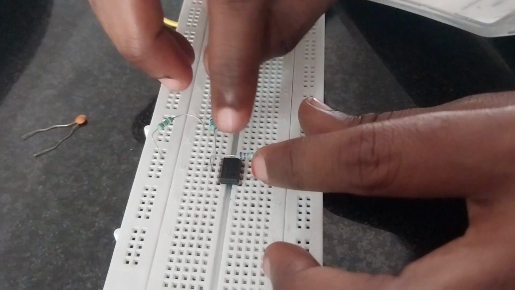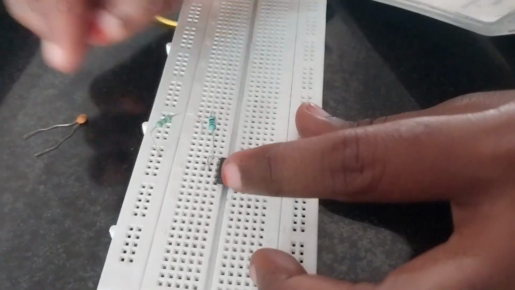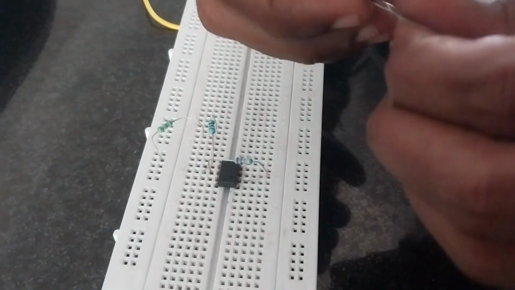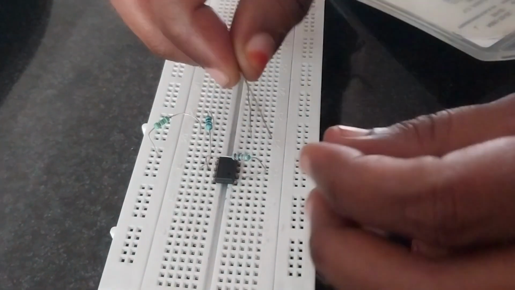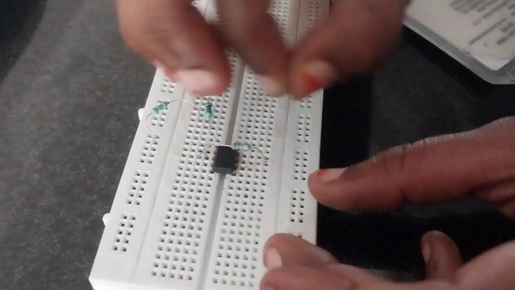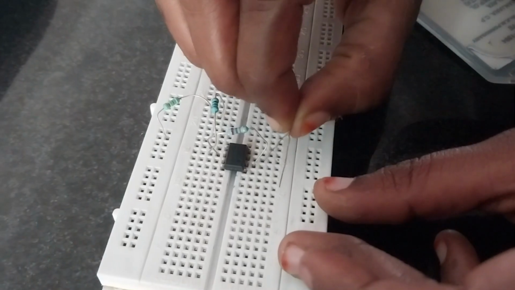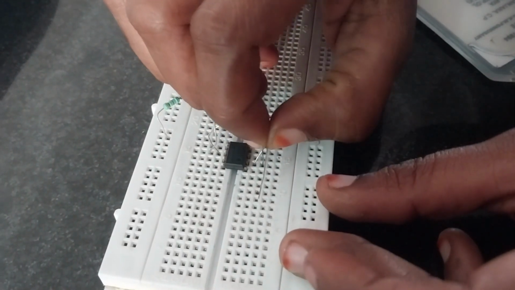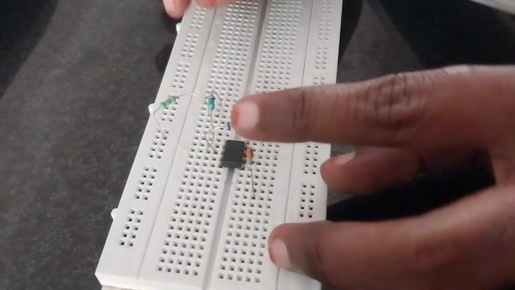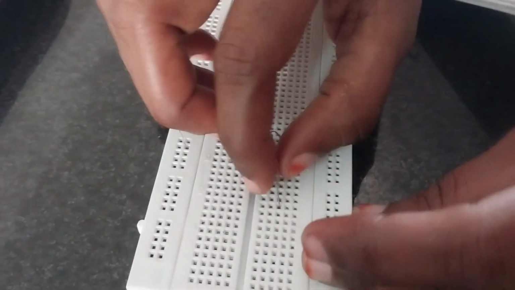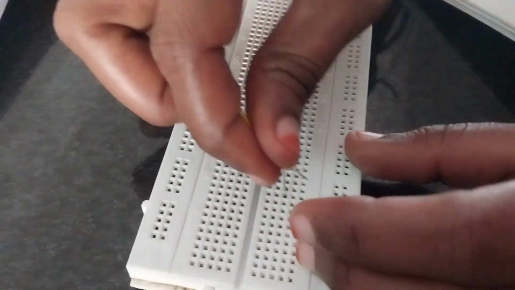Next, from the second pin we give the connection for the 0.1 microfarad capacitor. I will place the 0.1 microfarad capacitor at some other point, or directly place it to the ground.